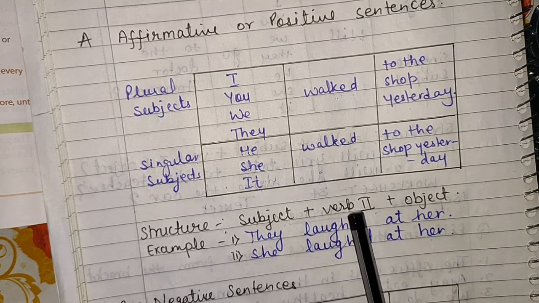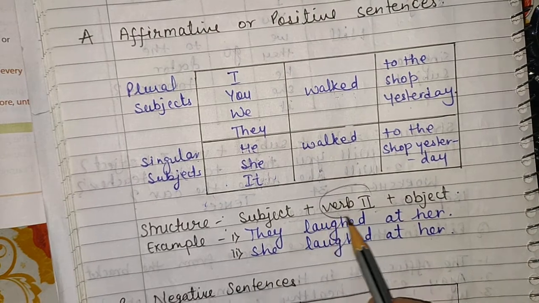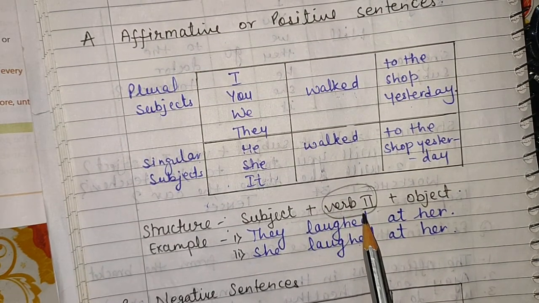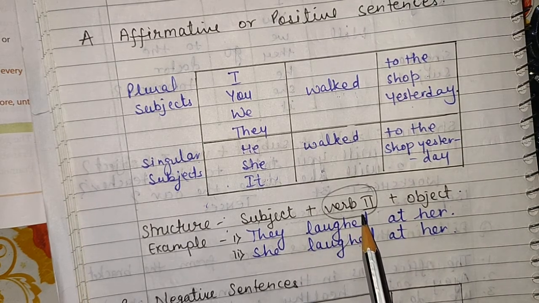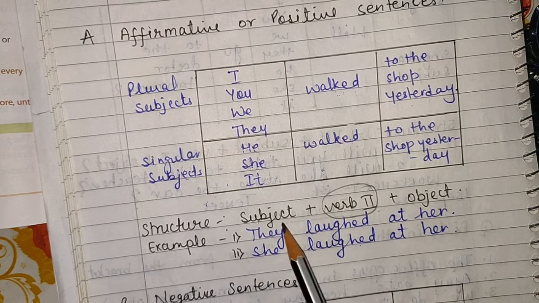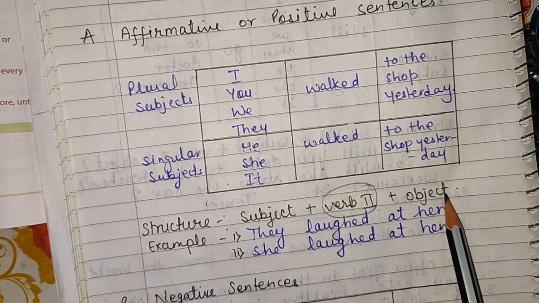But here in the simple past tense positive sentence, we are using the second form of the verb. Rest, the structure is same: subject plus verb second plus object.